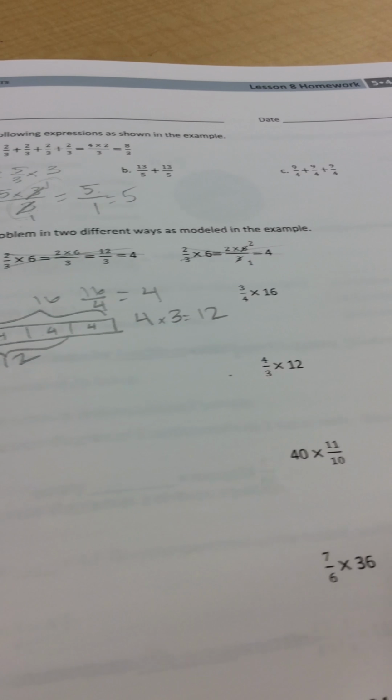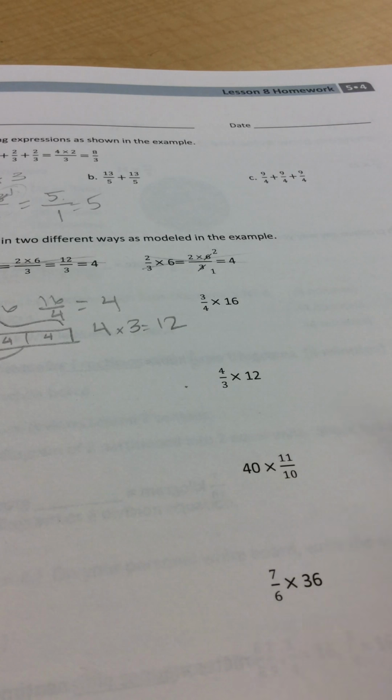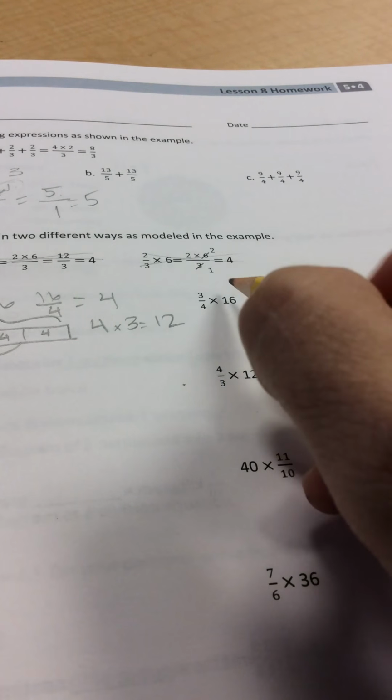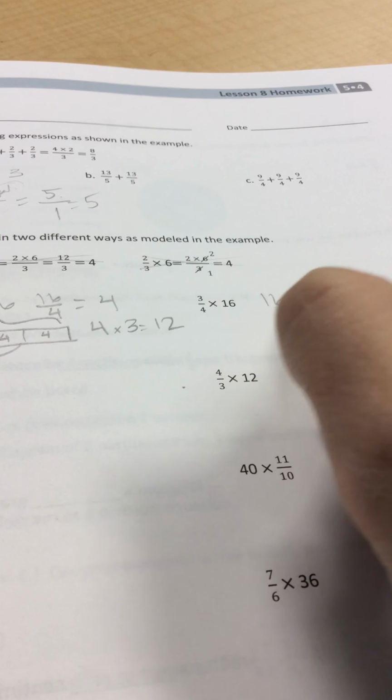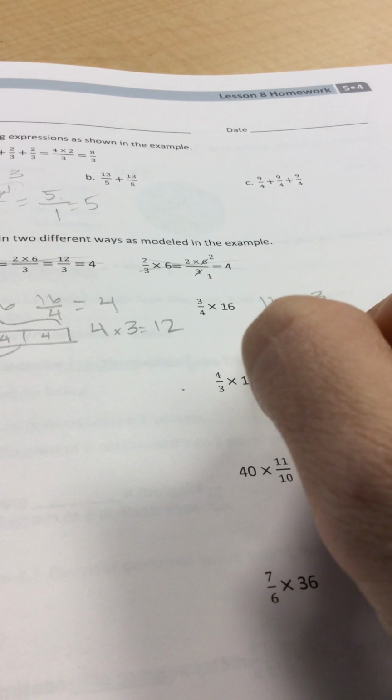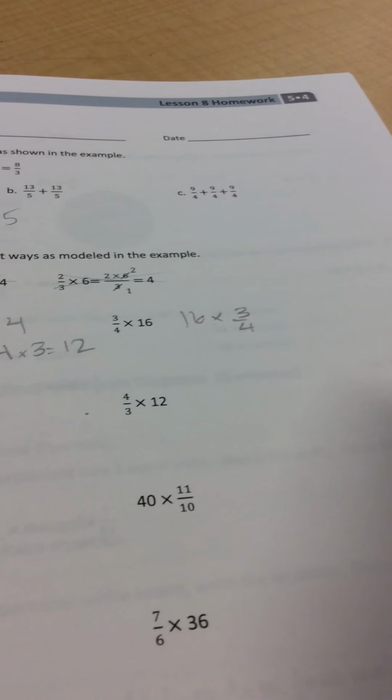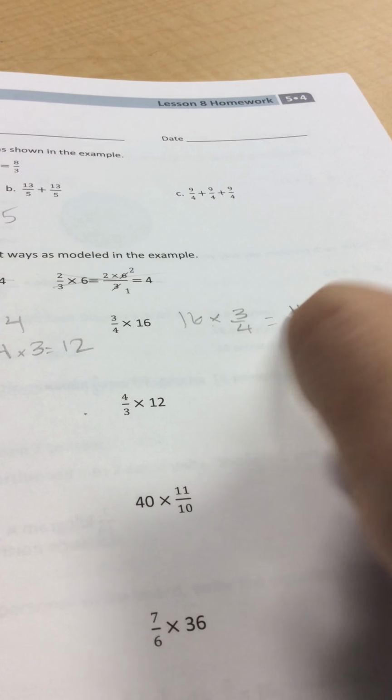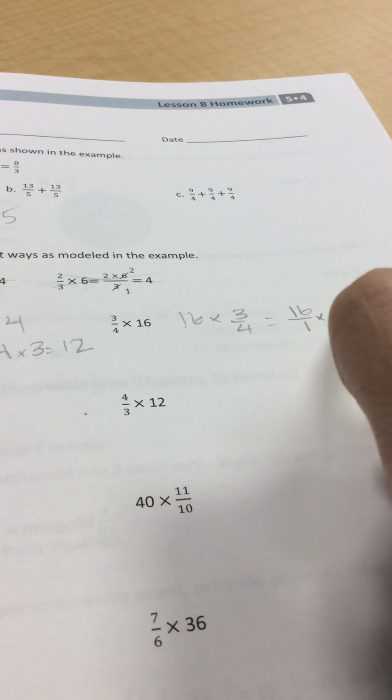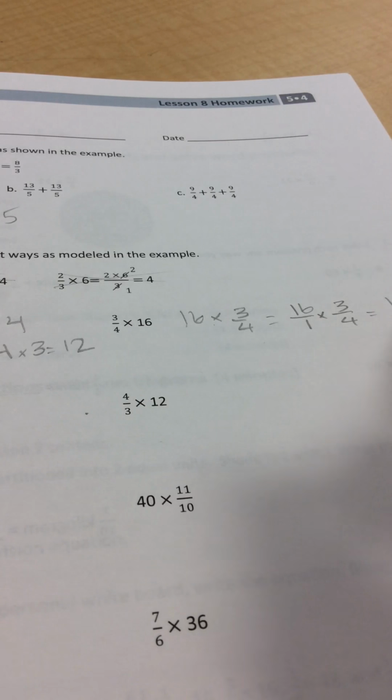Now, the way that we worked it today to get that same thing but to show it mathematically instead of in a tape diagram is that we would do 16 times 3/4, or 16 copies of 3/4. And then we can say that we have 16 over 1 times 3/4, which equals 16 times 3 over 4.